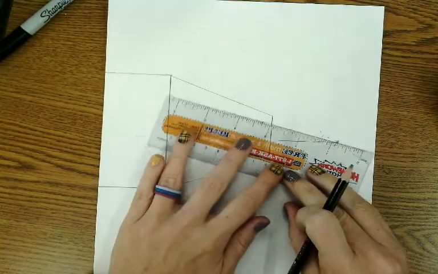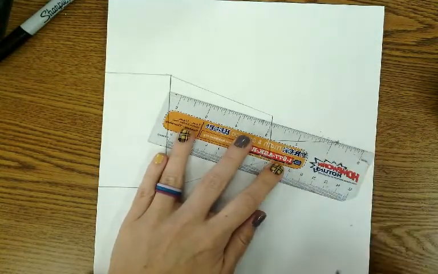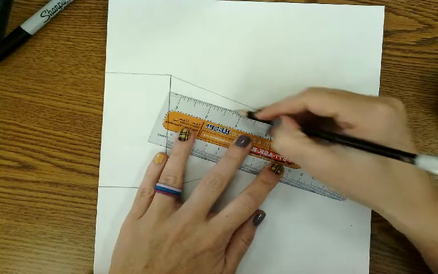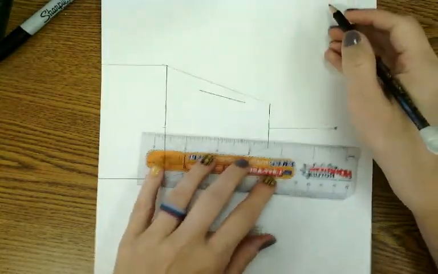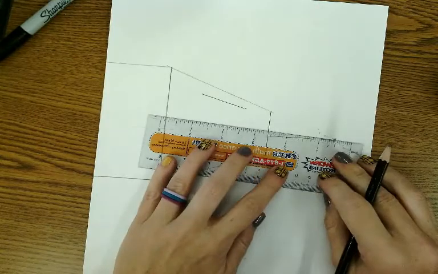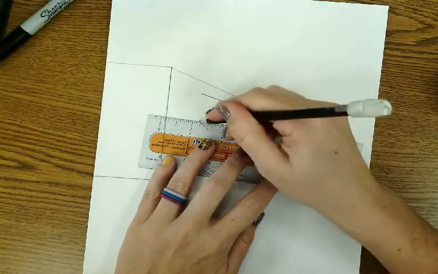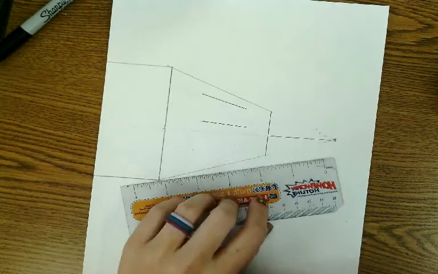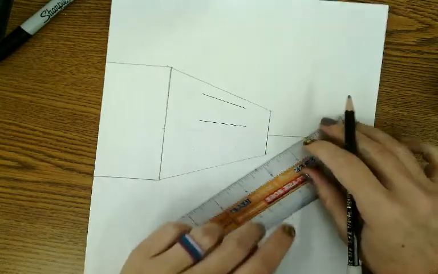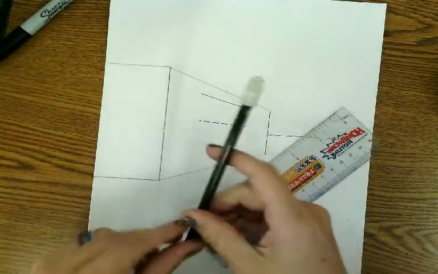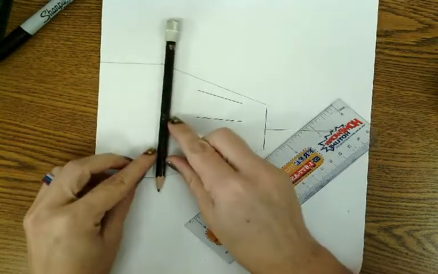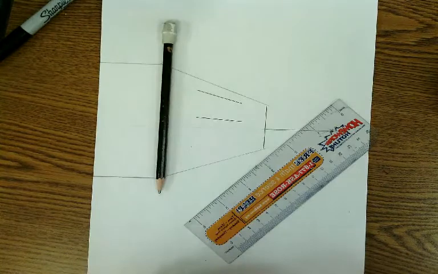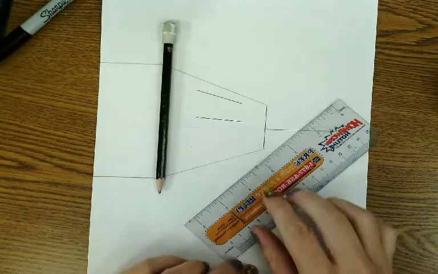You're going to take your ruler. You're going to line it up with your vanishing point, and you're going to draw a diagonal converging line that represents the top of your window. Then you're going to draw a diagonal converging line that represents the bottom of your window. Now I'm going to add parallel lines. So I'm going to take my pencil and I'm going to cover up the vertical line that was the side of my building. So I have that marker, that visual.